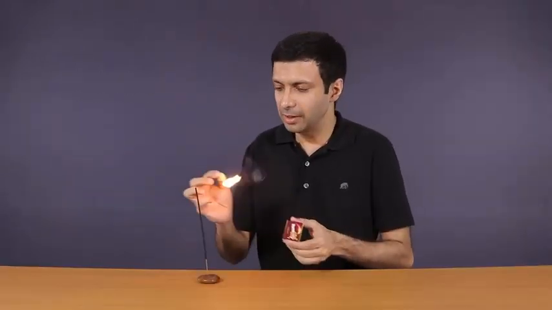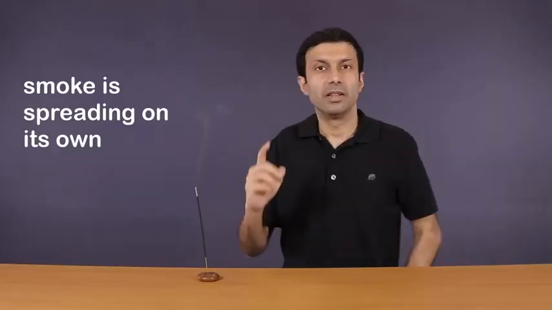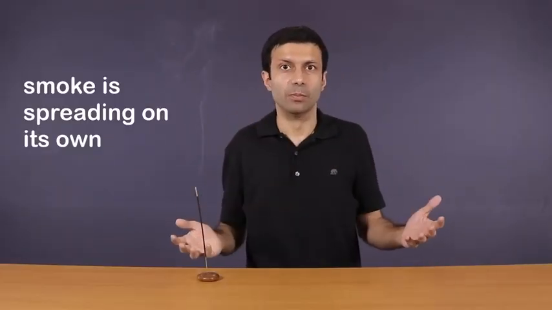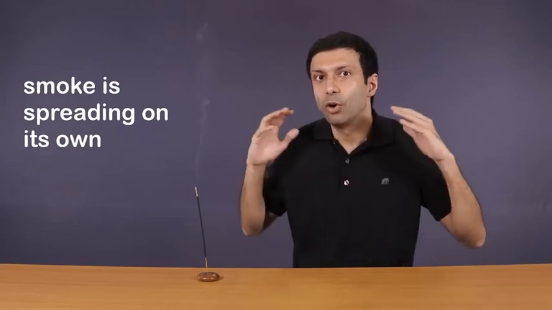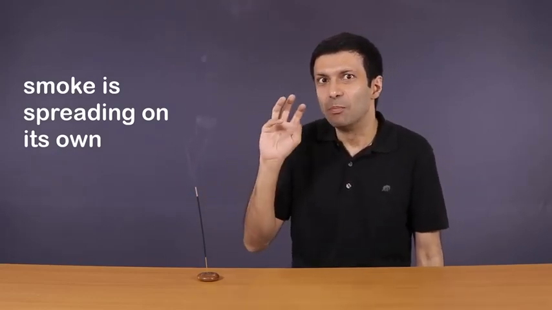I'm going to light the incense stick here. Can you see the smoke spreading on its own? There's no fan or wind in the room. Very soon, the smell will spread across the whole room. This is because the particles are moving on their own. Let me show you another experiment for this.